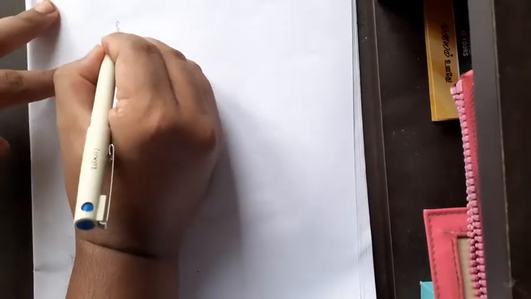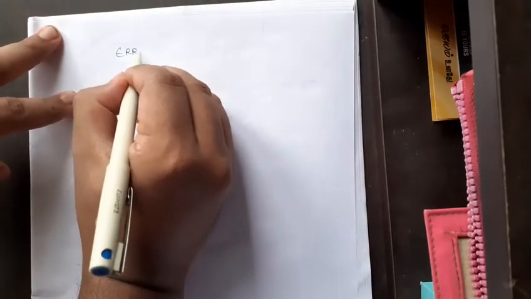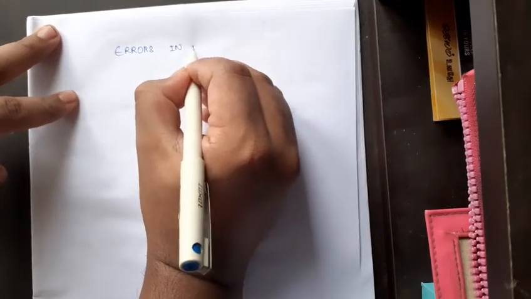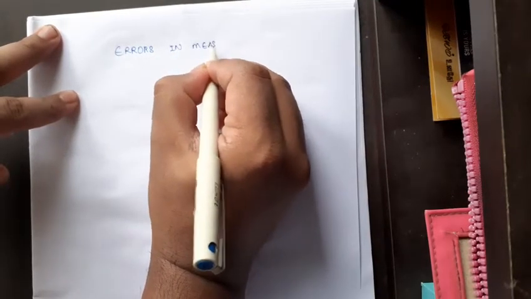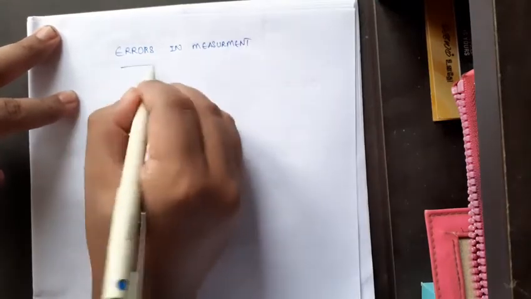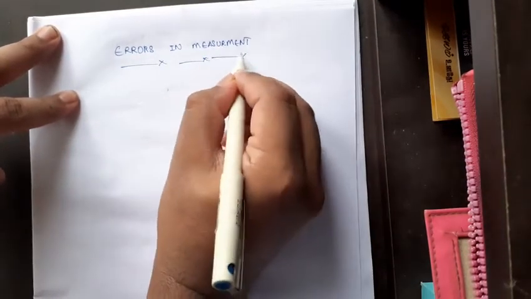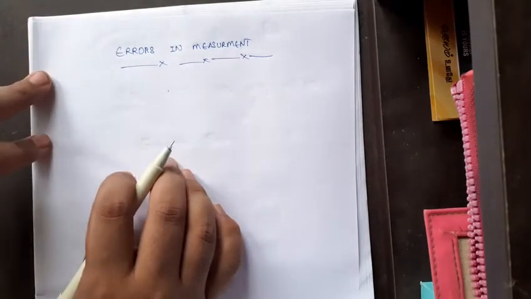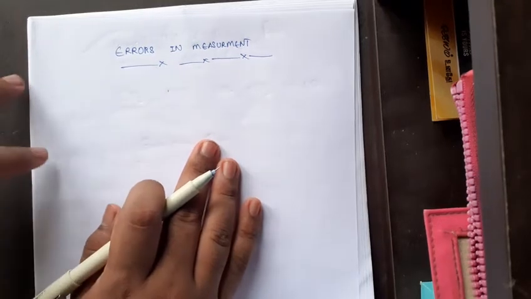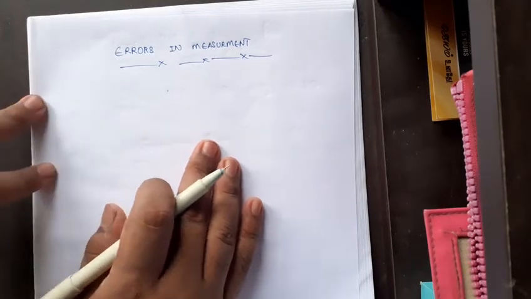So the heading is errors in measurement. Okay, this is the heading. Now there might be various errors while taking the measurement, and we divide the error into three parts.